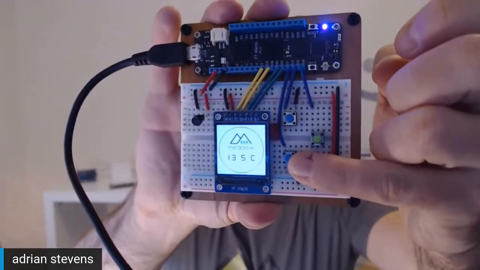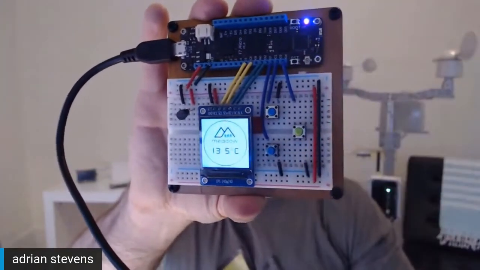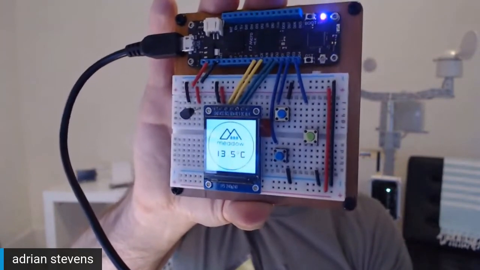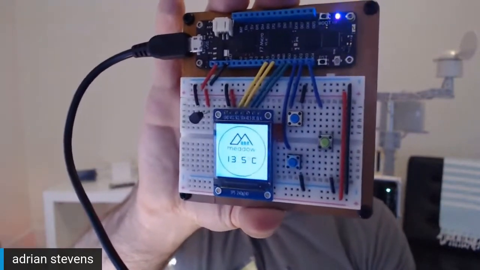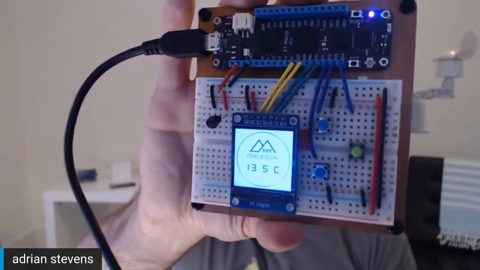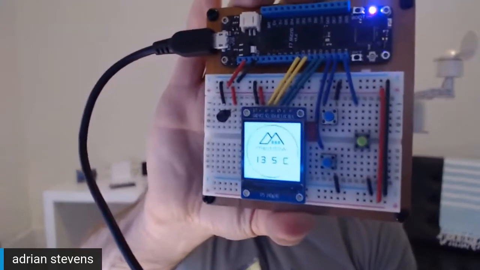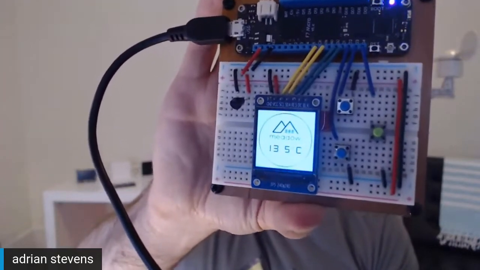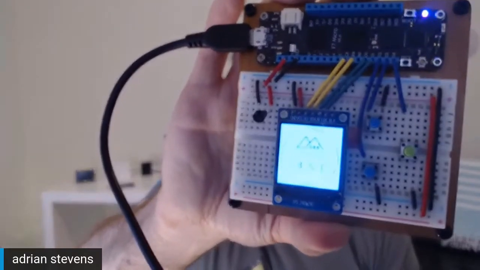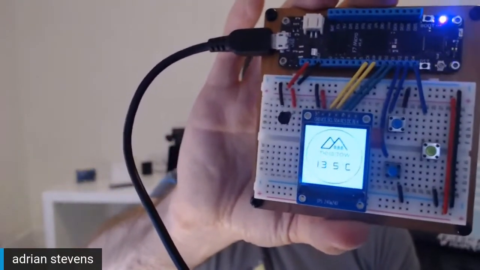Our TFT SPI. This is an ST7789, 240 by 240 pixel, 16-bit, actually up to 18-bit color display. And this is a really cool, really beautiful, crisp display. For those of you that have the Hack Kit, you do have this one in that kit, also available from a lot of retailers. And this is a really fun way to give some visual feedback to your projects.